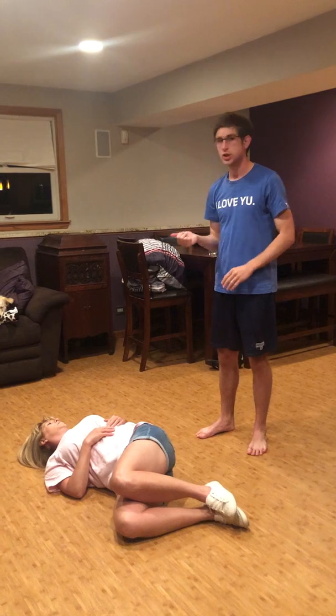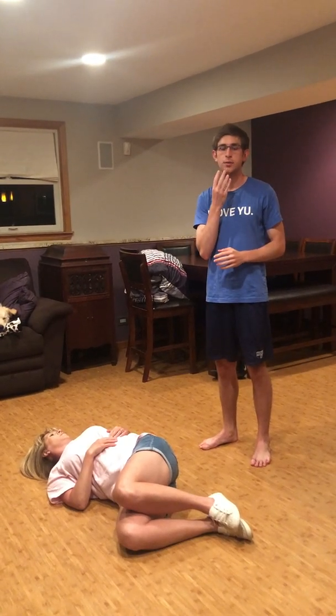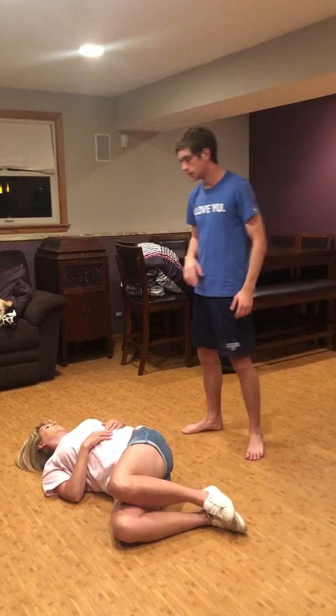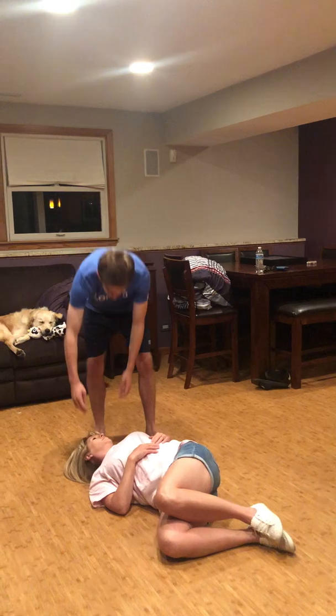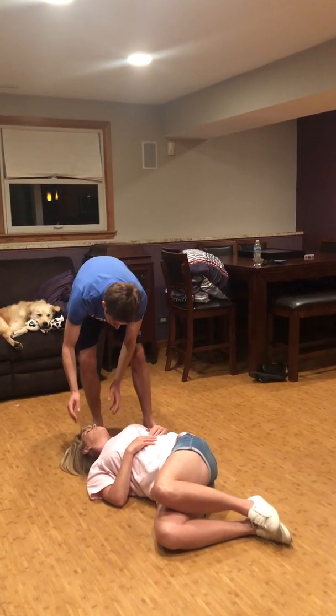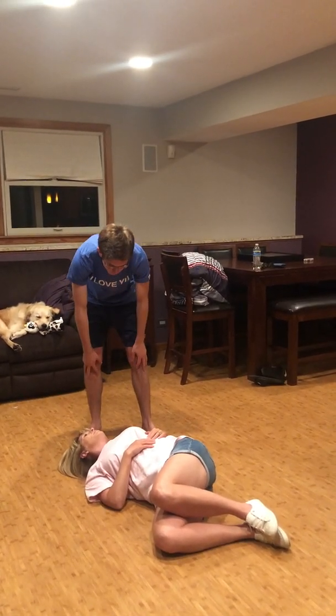So for airway, breathing, and circulation for the primary assessment, for airway, we're going to check the nose and mouth to see if there's any vomitus, blood, or any kind of secretions. So I'm going to do a head tilt, chin lift to check. Okay, so it appears good.